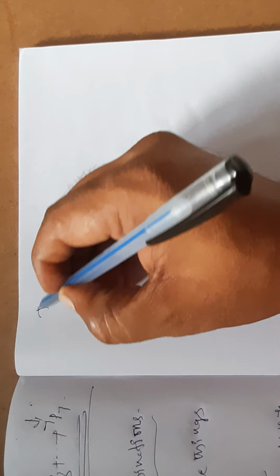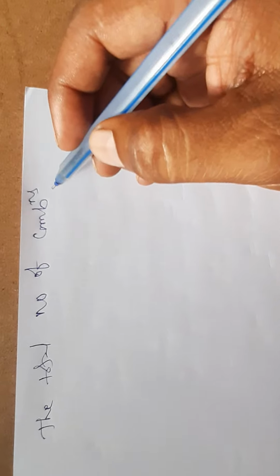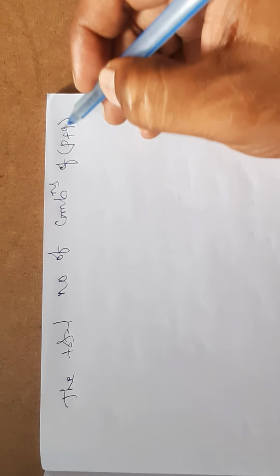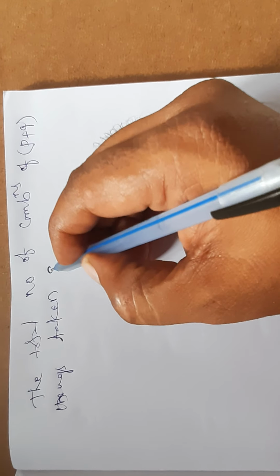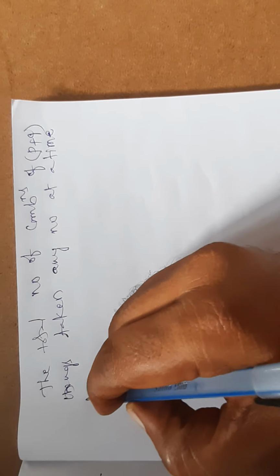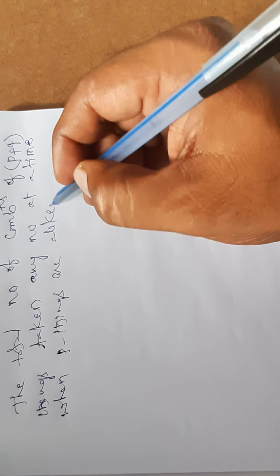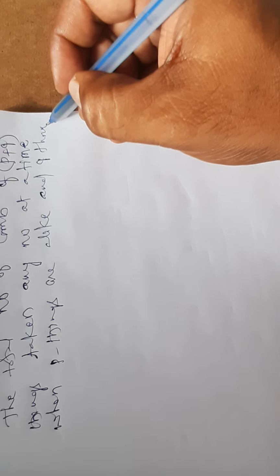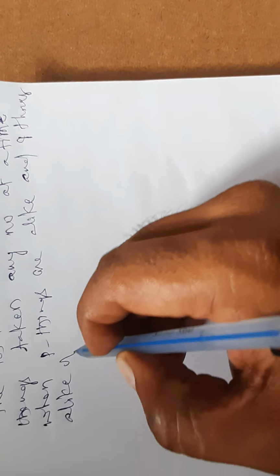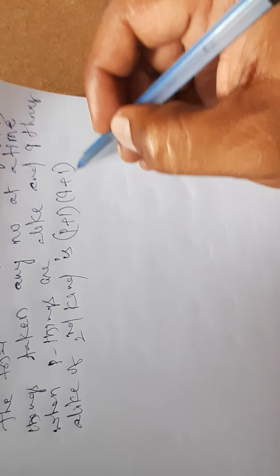Now, here is the point: the total number of combinations of p plus q things taken any number at a time, when out of these p plus q things, p things are alike of one kind, and q things are alike of the second kind, is given by the formula (p plus 1) into (q plus 1).